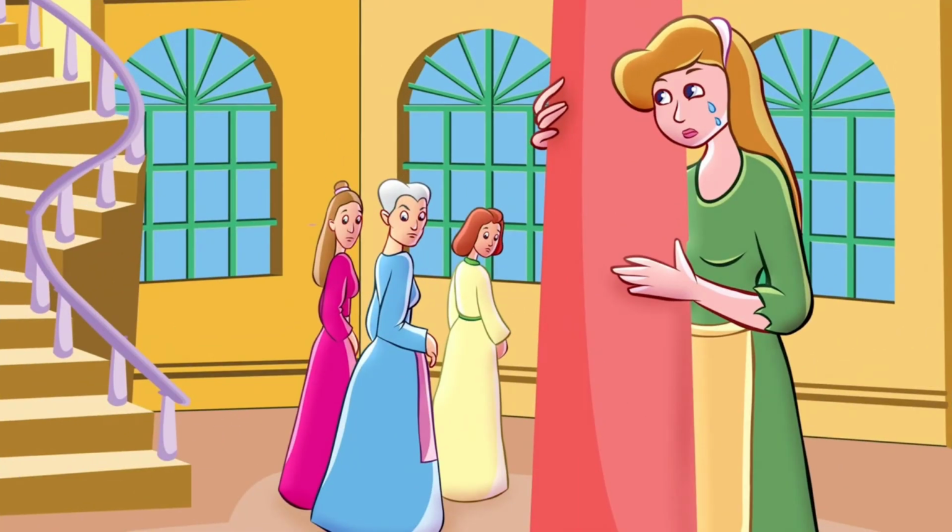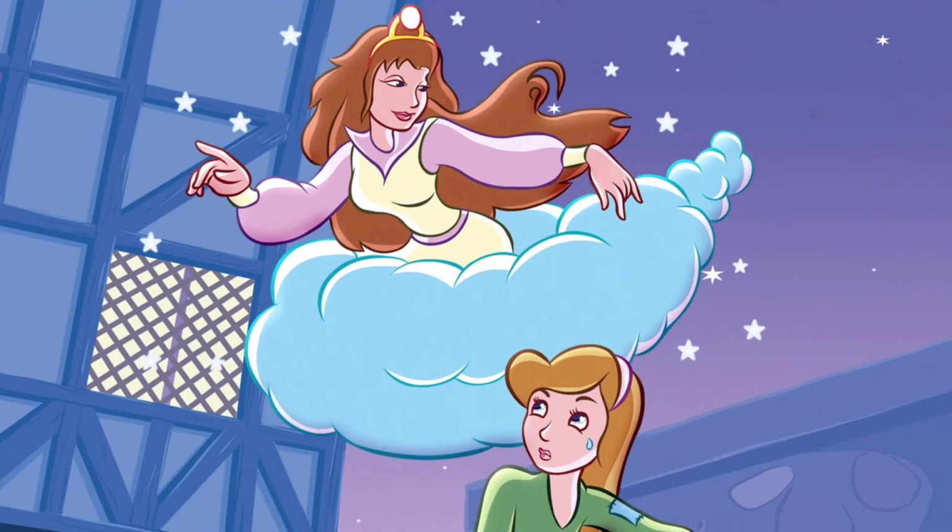One day, the prince invited all the girls in the kingdom for a ball in the castle. Everyone, including the 2 stepsisters, was very excited. Cinderella, too, wanted to go to the ball, but her sisters asked her to stay at home and work. Cinderella was so disappointed that she began to cry.